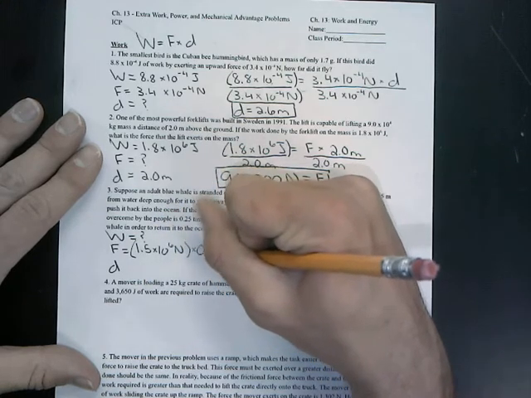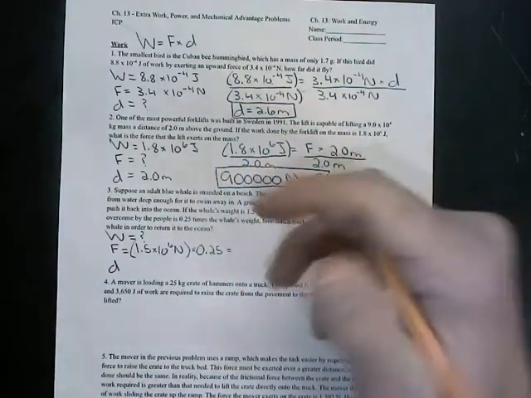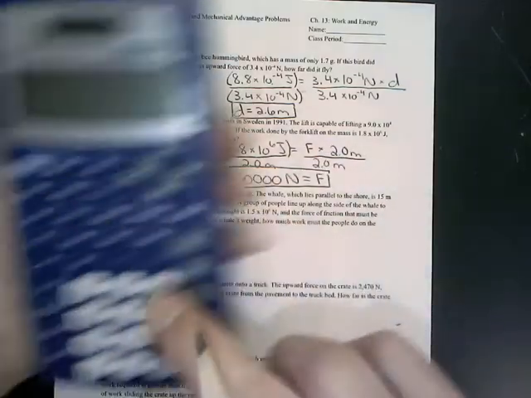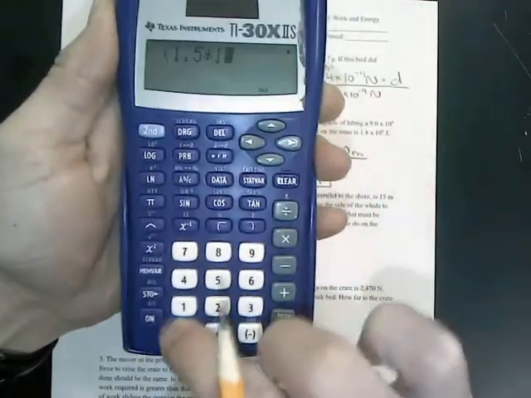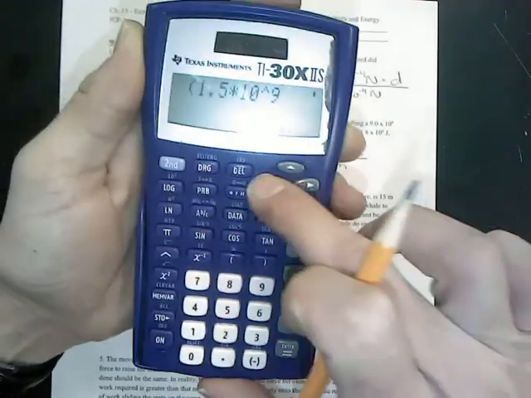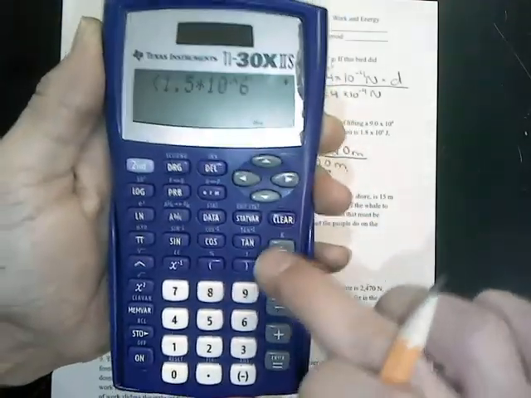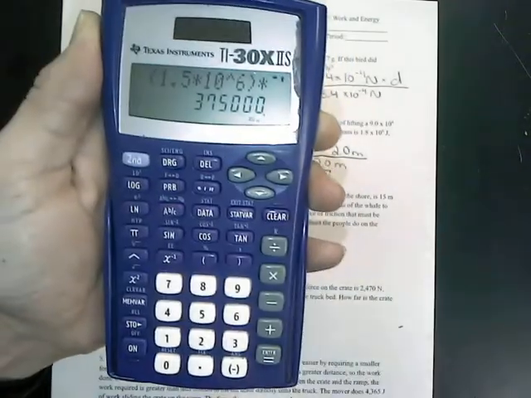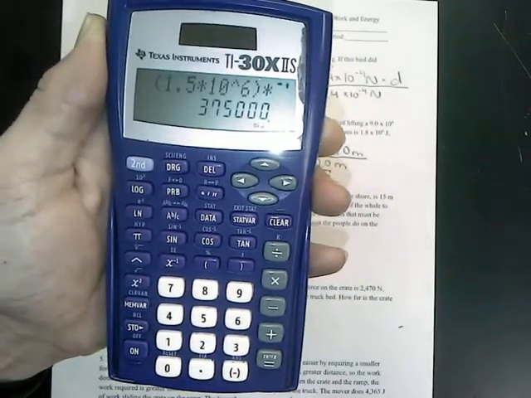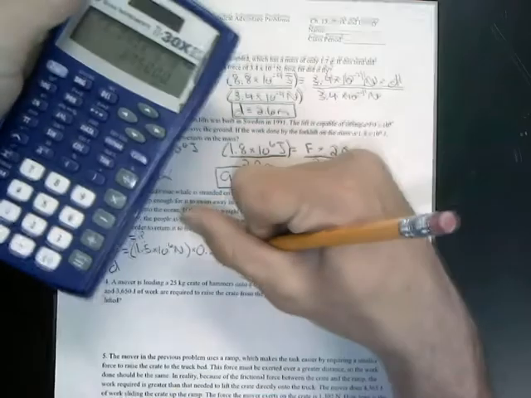We have a set of parentheses, 1.5 times 10 to the 6th power. We multiply that by 0.25 because that is the force of friction. And we get a value of 375,000 newtons.